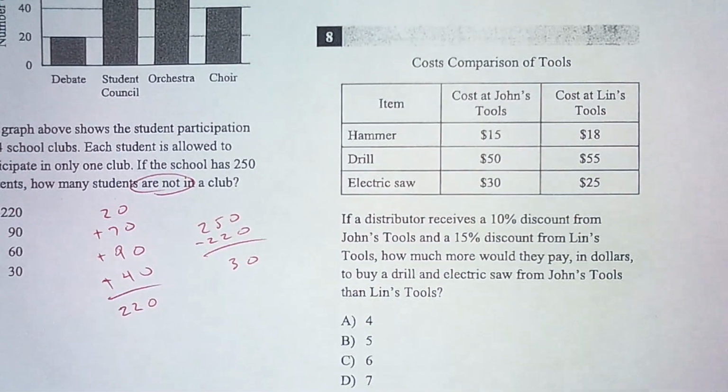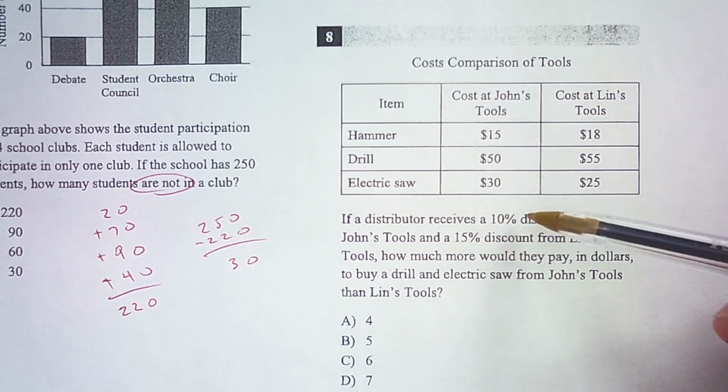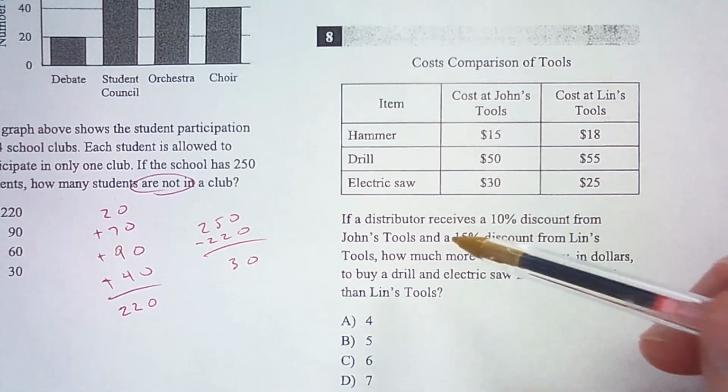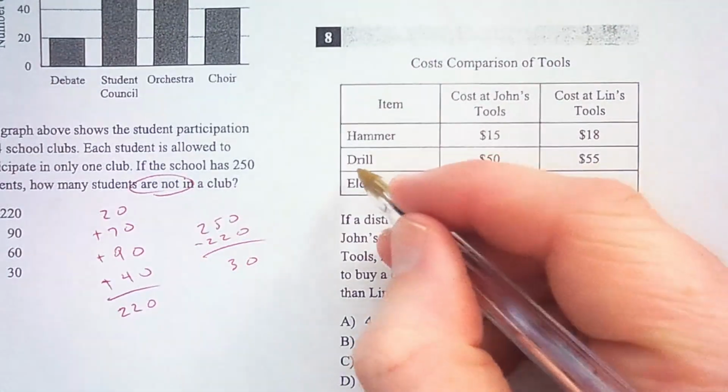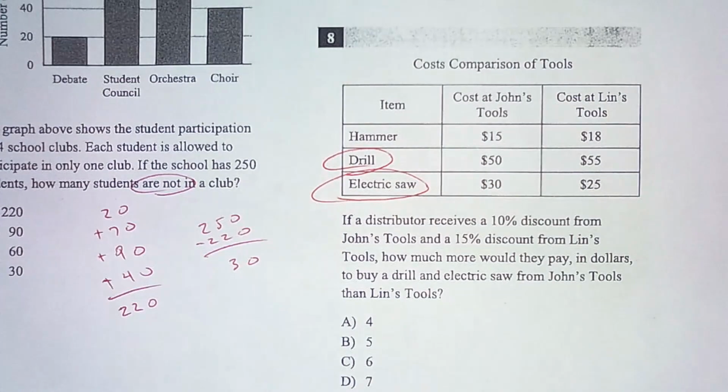Costs comparison of tools. If a distributor receives a 10% discount from John's Tools and 15% discount from Lynn's Tools, how much more would they pay in dollars to buy a drill and electric saw from John's Tools than Lynn's Tools?